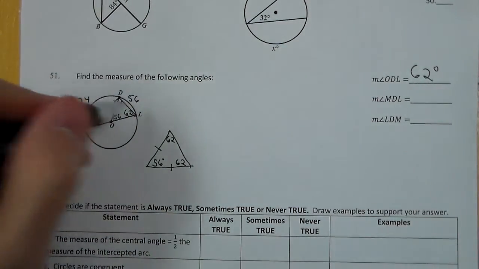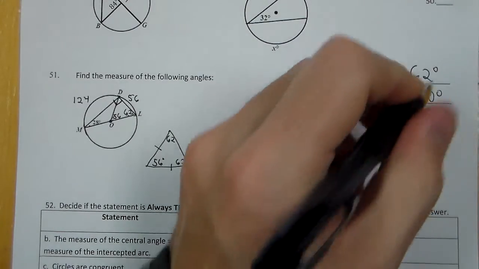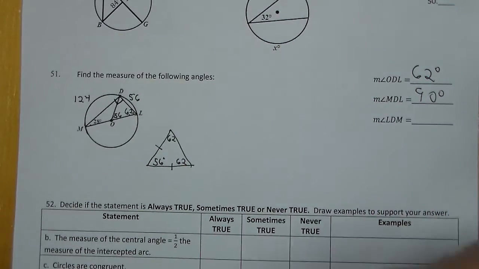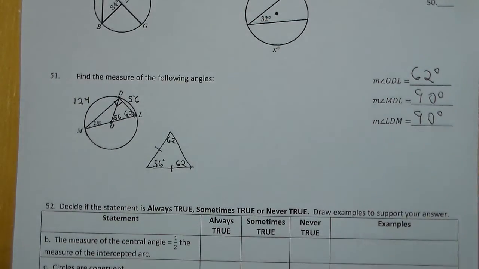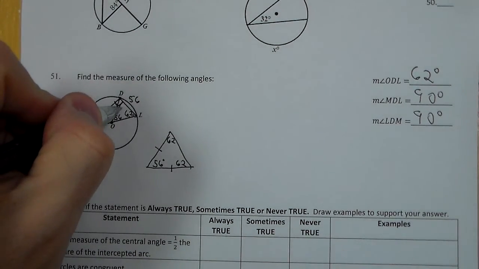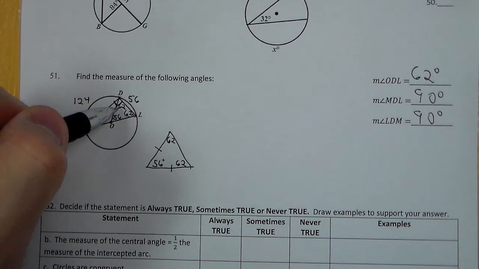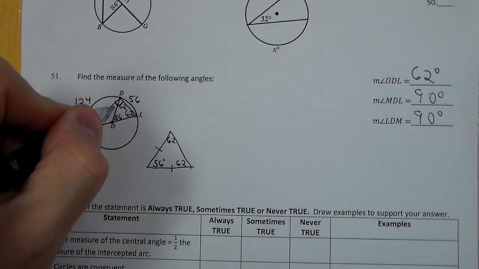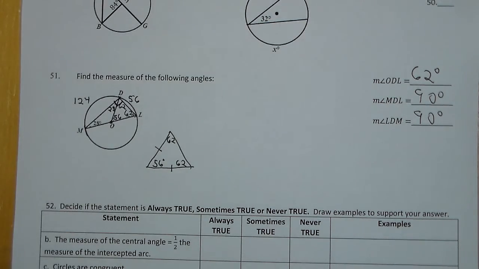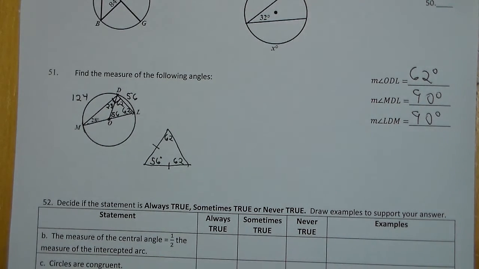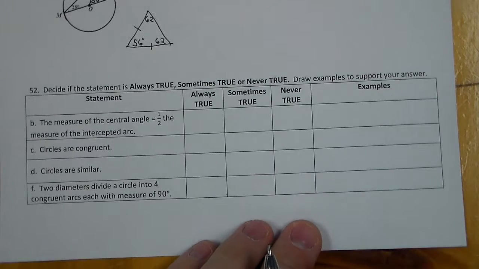The measure of MDL is 90 degrees. LDM is the exact same. That's also 90 degrees. We could go further and find other parts. We know that's 62. 90 from 62 gives you 28, which would be this angle here. Also another isosceles triangle. So just working through that, you can find the different parts that you need.